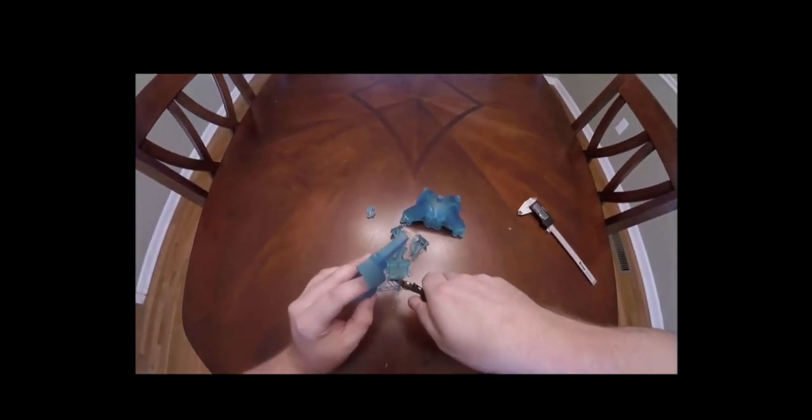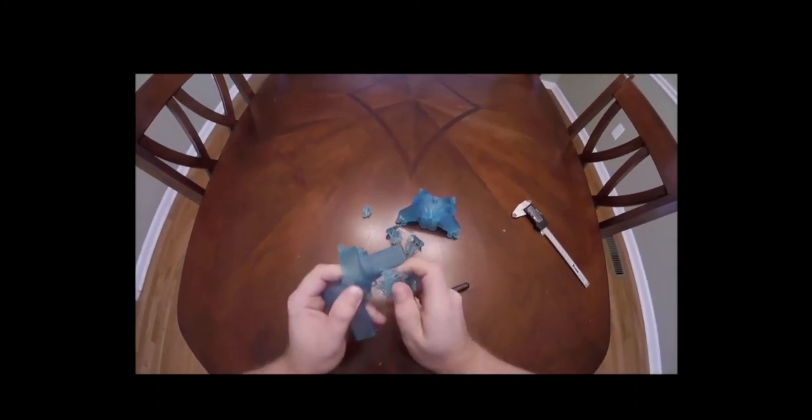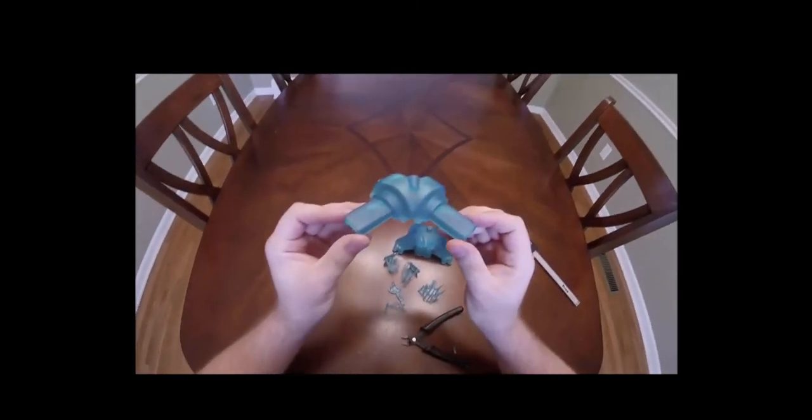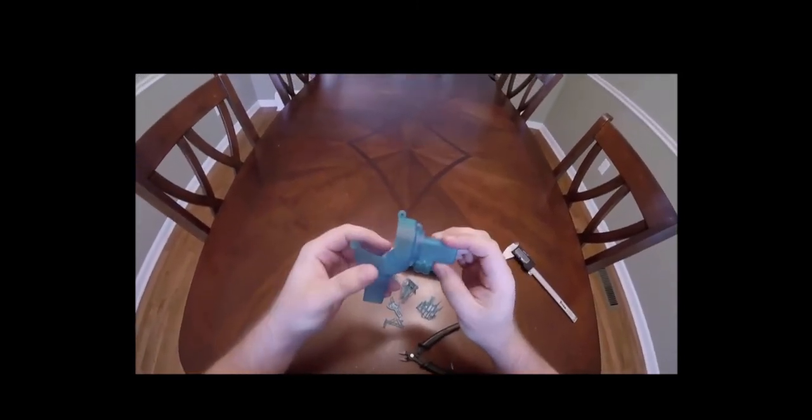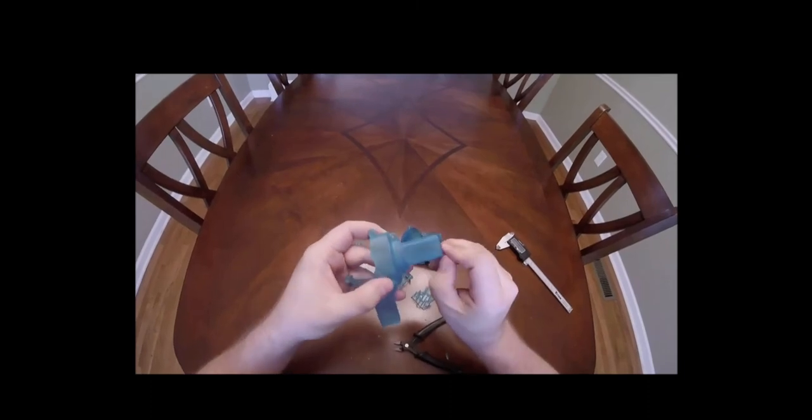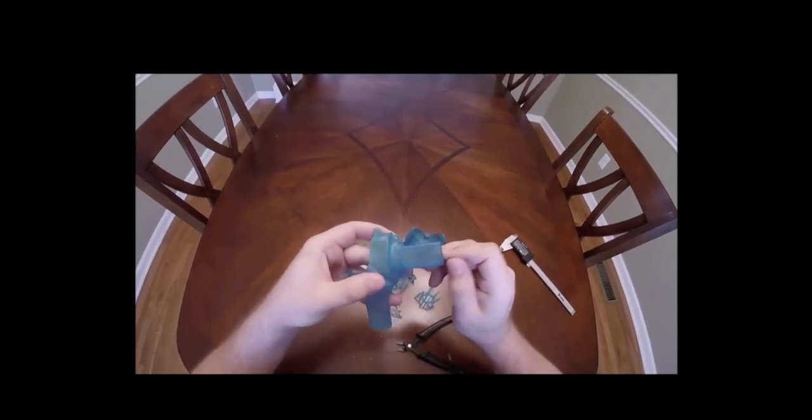Sometimes you get little areas like this that are kind of difficult to get off, and I might just come in here with some clippers and clip, get that out of the way. And there you have it. You've got a part with all its support structures removed. This is actually really smooth already. A couple little rough edges.